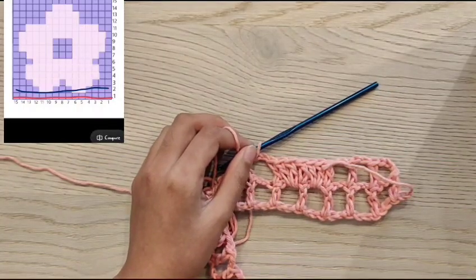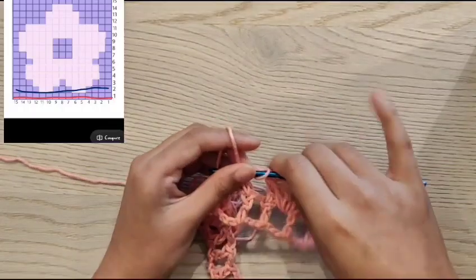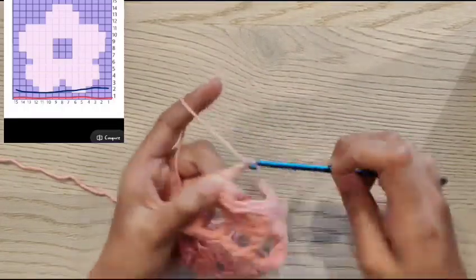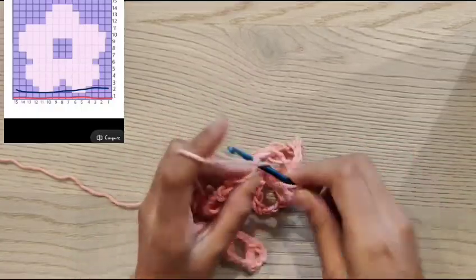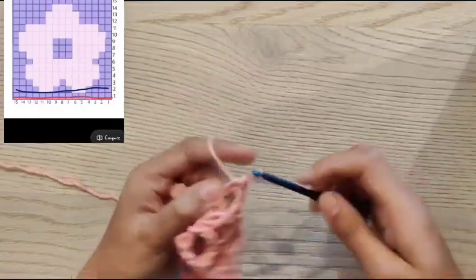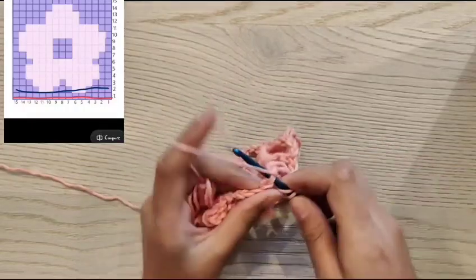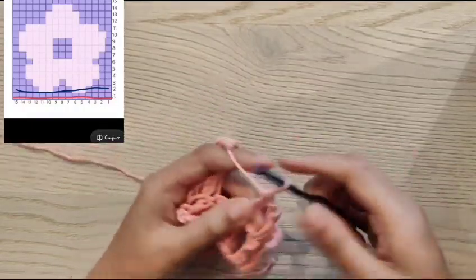But as you can see, I fill the gap, or like the box, with 2 double crochet, because there's 2 chains between the double crochets. So now I do the same thing: 2 chains, 1 double crochet, 2 chains, 1 double crochet, and that's the empty boxes we have on the grid.